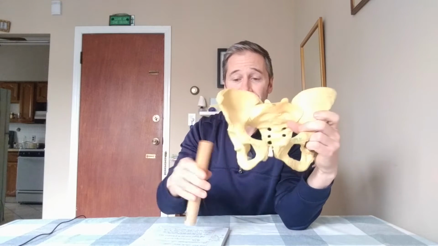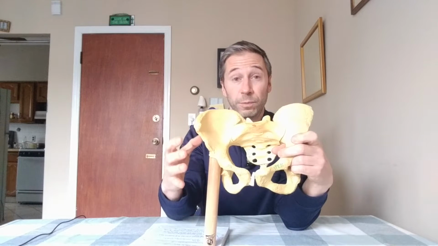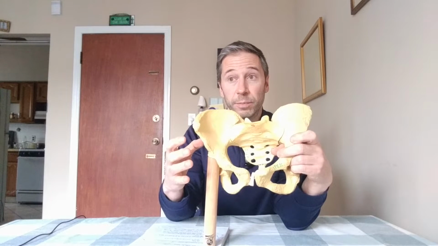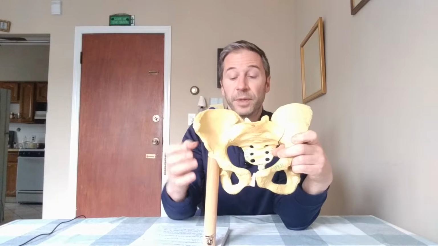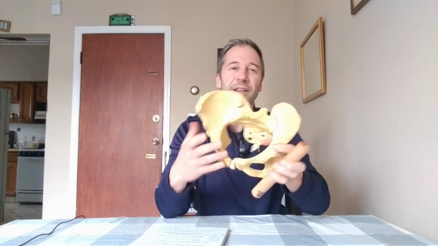Once abduction is working, quite often that second part, proper adduction being controlled by that right glute and appropriate right adductor activity, usually just falls into place without having to work too hard on it. Same thing on the left.